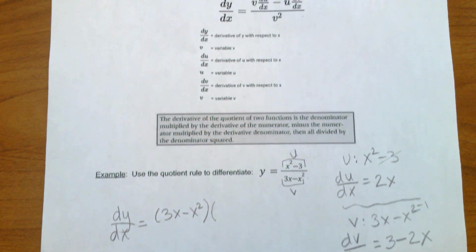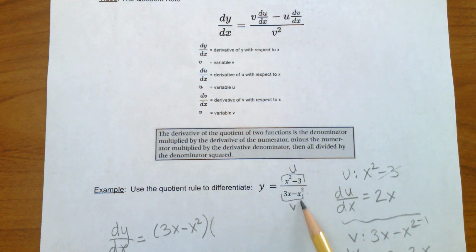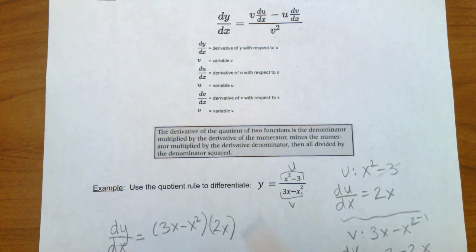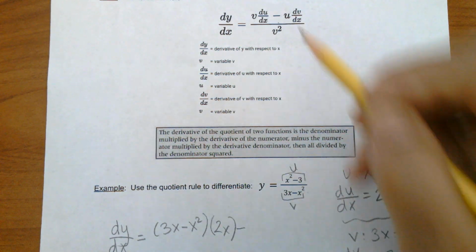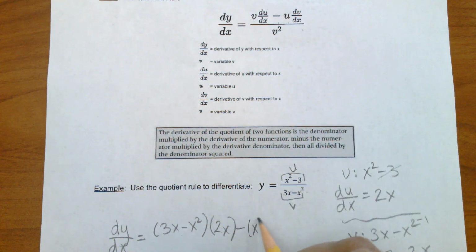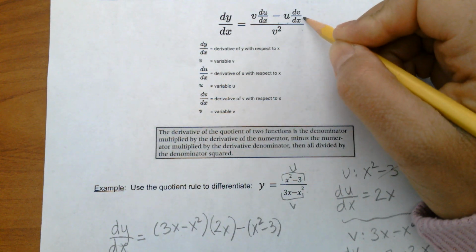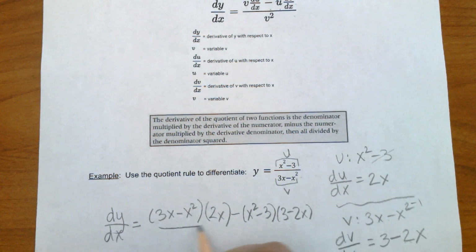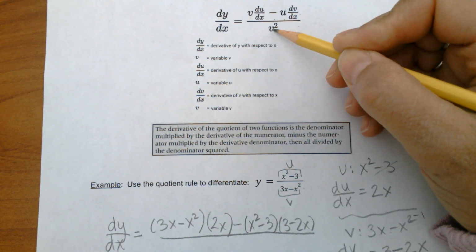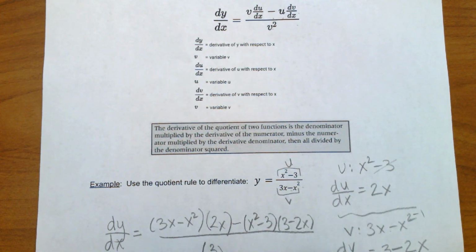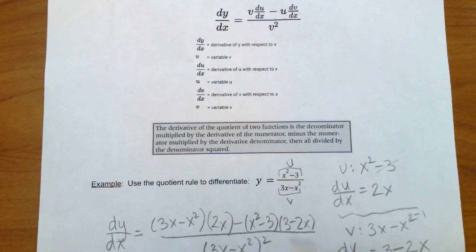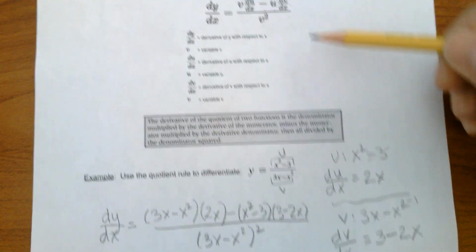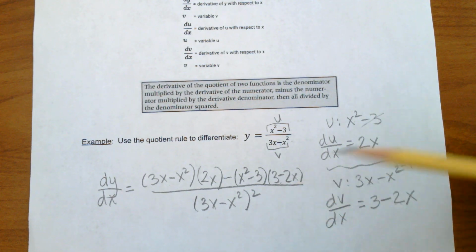Okay, so I wrote down my v. Now I have to take the derivative of u. I have that, that's 2x, minus u, x squared minus 3, times the derivative of v. I have that, 3 minus 2x, all divided by v squared, so I'm going to take this one, squared. Okay, so now that I've followed along with this pattern, the derivative has been taken.